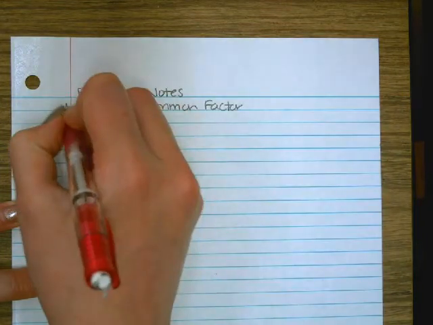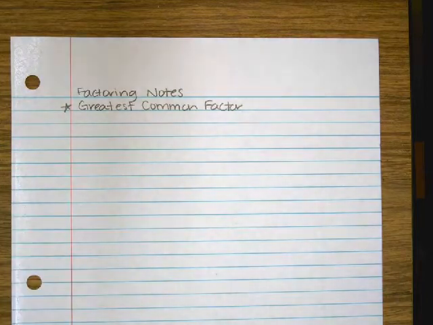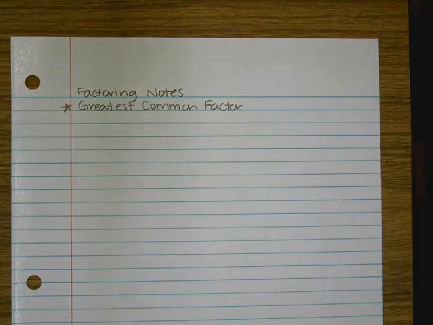And this is like the most basic type of factoring. This is the type of factoring we're going to look for in every single problem. It doesn't matter if it has 2 terms or 3 terms or 4 terms or 5 terms. We are always going to look for this.